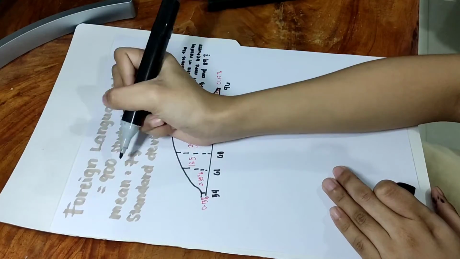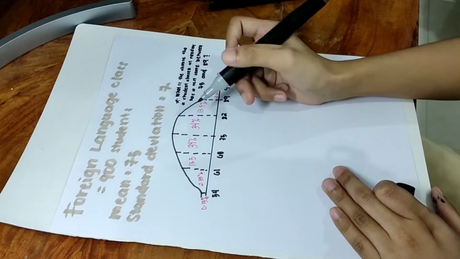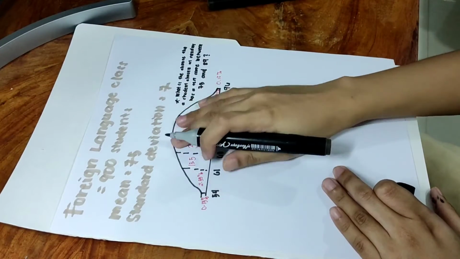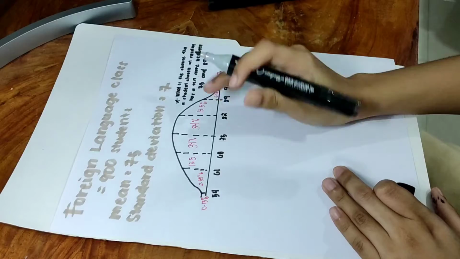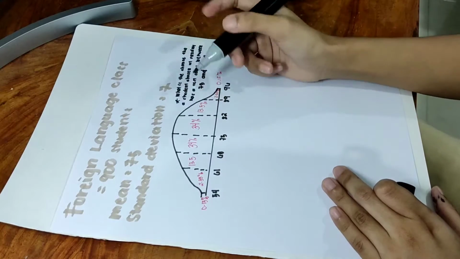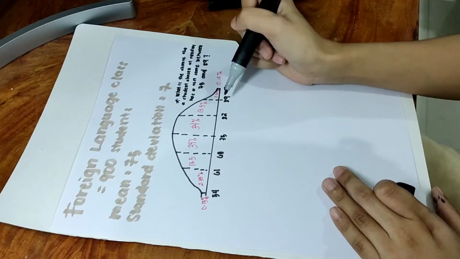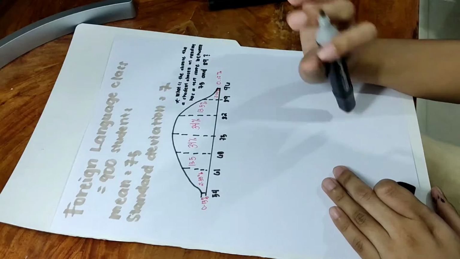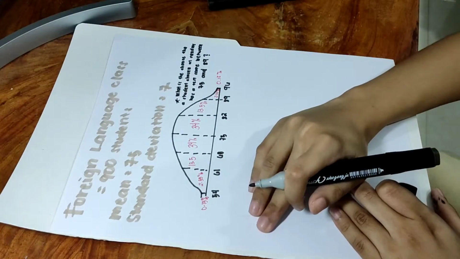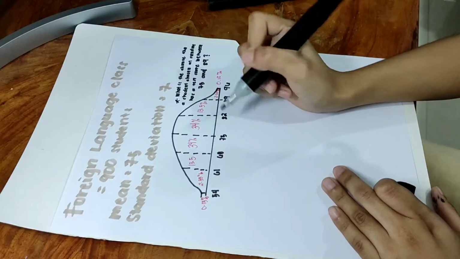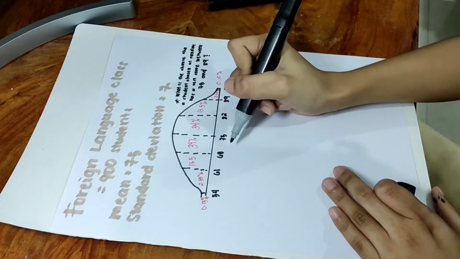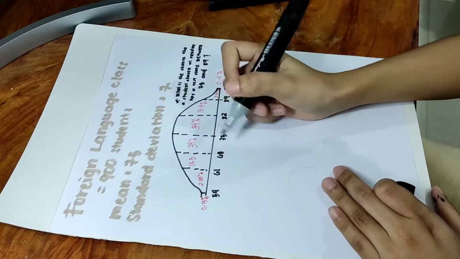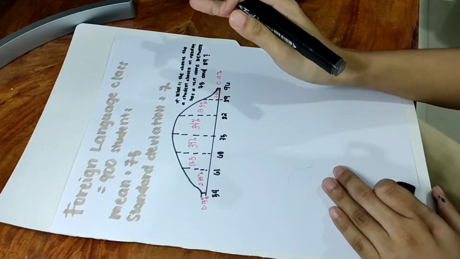Ang mean ay 75, so all you need to do is write 75 at the middle, and since ang standard deviation ay 7, on this side you'll add 75 plus 7, you'll get 82. 82 plus 7, you'll get 89. 89 plus 7, you'll get 96. Dito naman sa kabilang side, ipagmi-minus nyo na lang. So, 75 minus 7, you'll get 68. 68 minus 7, you'll get 61. And 61 minus 7, you'll get 54.